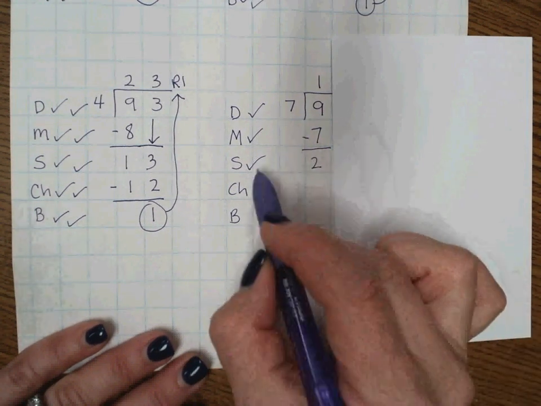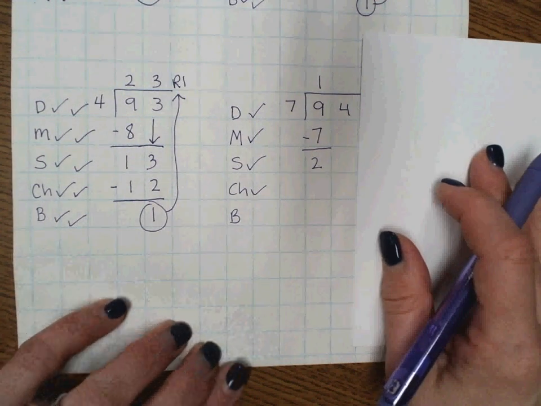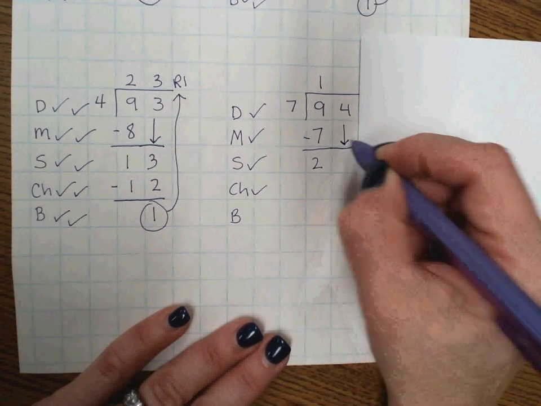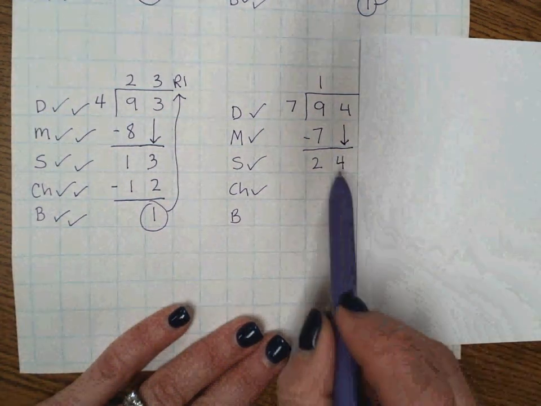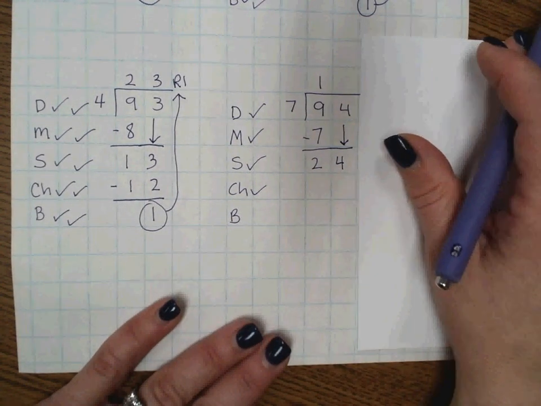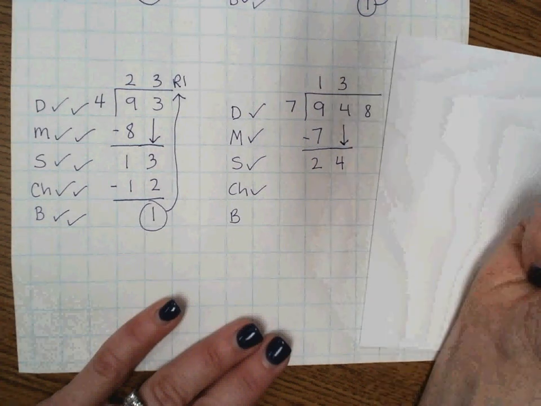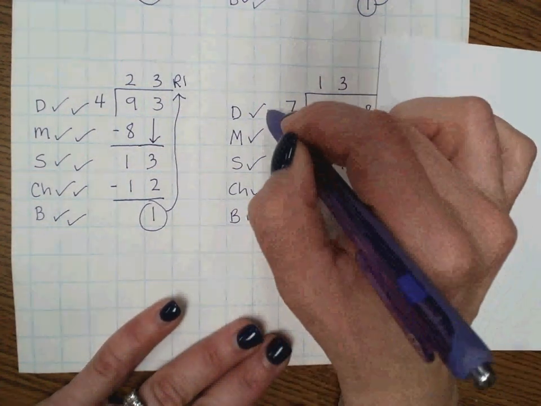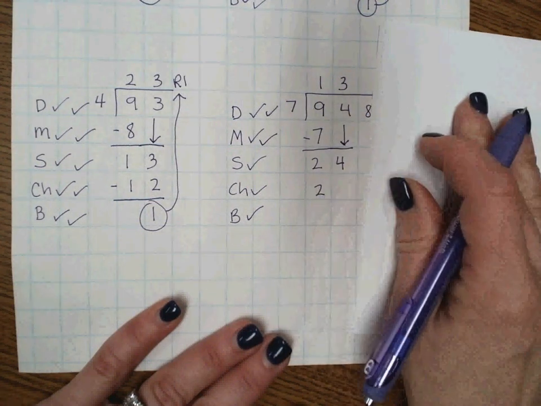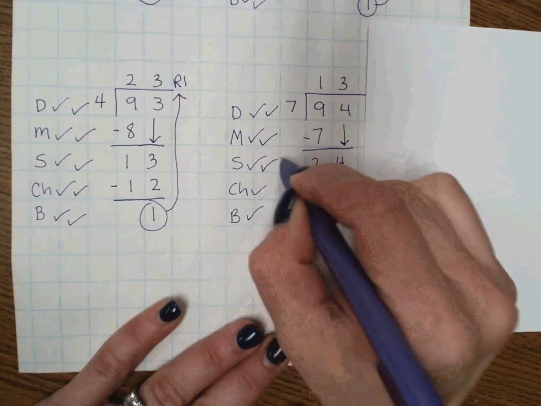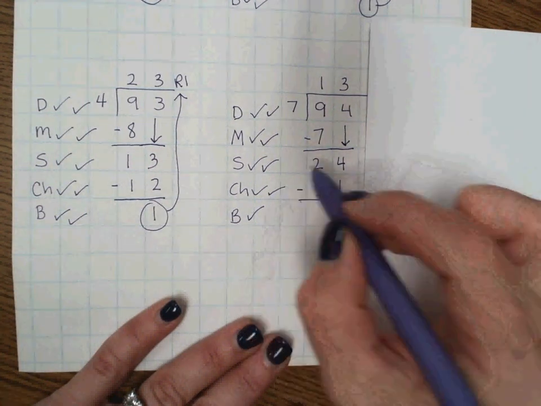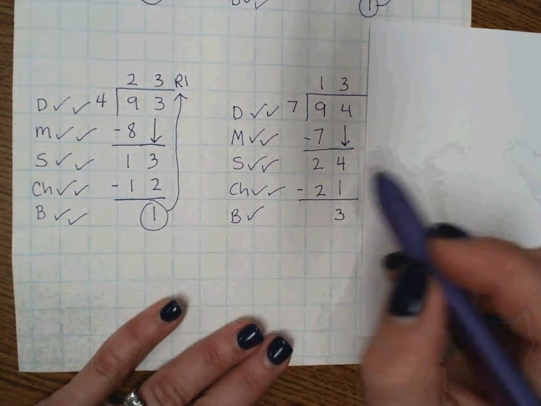I check to make sure that 2 is less than my divisor of 7, and I go on to my next place value, my next digit. So I do have another digit to bring down, so I bring down the 4. Now I've got 24 divided by 7. So if I go across my 7s, I know the most that can go in is 3 times. So I divided. Now I'm going to multiply. 3 times 7 is 21. Now I'm going to subtract. 4 minus 1 is 3. I check to make sure that 3 is less than 7.